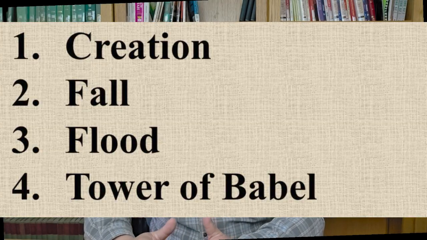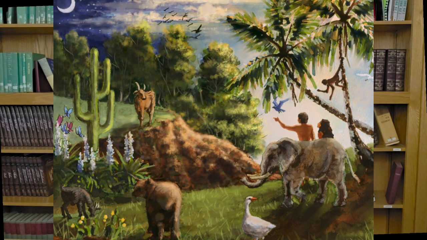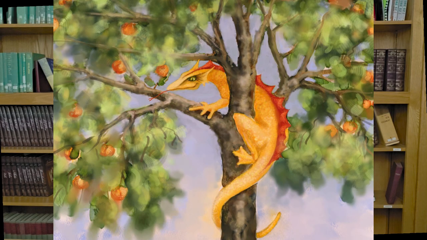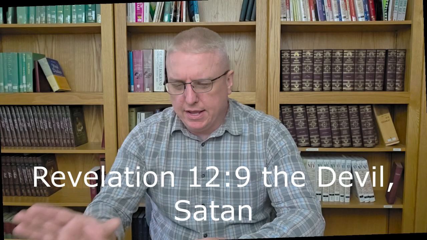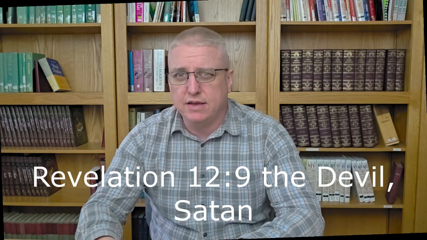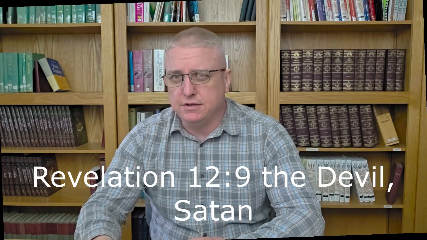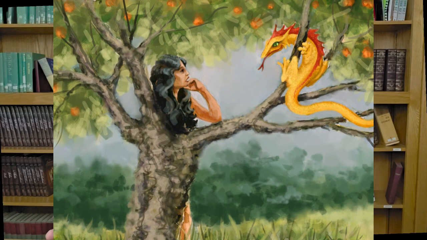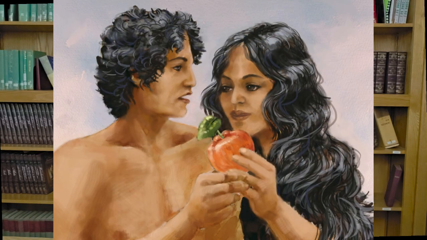The fall, Genesis 3. In Genesis 3, the man and the woman are dwelling in the paradise garden of the good creator God. A malevolent being enters the stage. Later in the book of the Revelation, this malevolent being is identified as the devil, slanderer, and the Satan, the accuser. He enters the stage and begins to tempt the man and the woman to disobey God's sole commandment. The woman, followed by the man, succumb to temptation and disobey God.